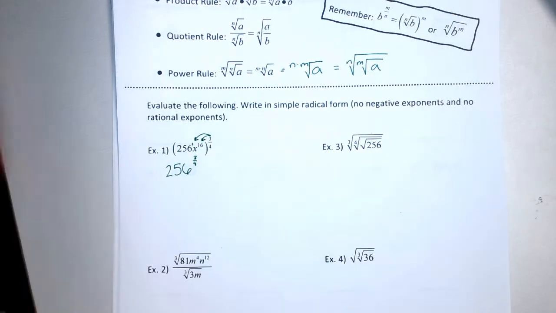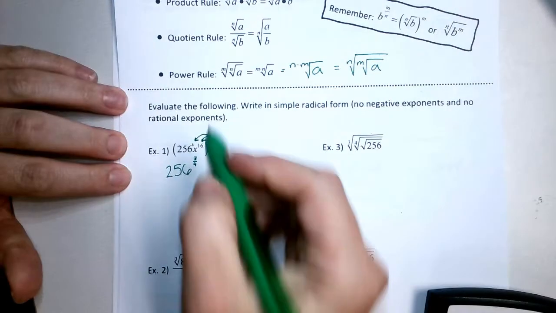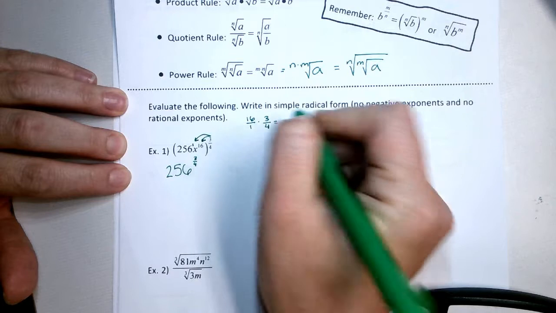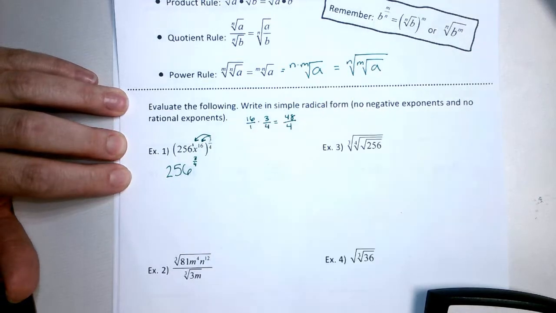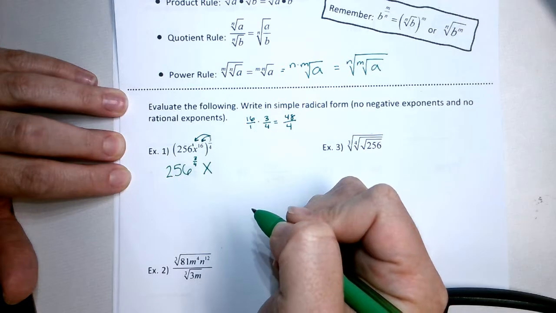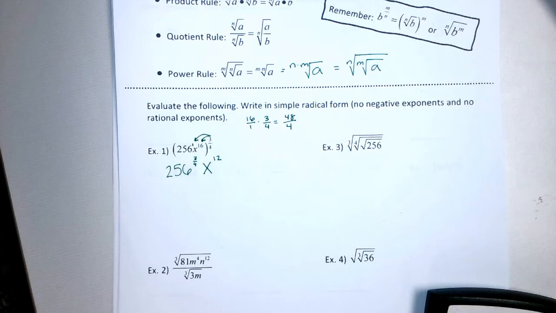And what's 3/4 times 16? Well, you can use your calculator. Remember, when multiplying fractions, y'all, 16 over 1 times 3 over 4. Well, 16 times 3 is 48. 1 times 4 is 4. What's 48 divided by 4? 12. Okay. So knowing this, we can simplify this.